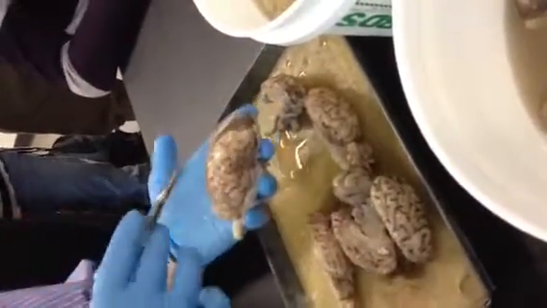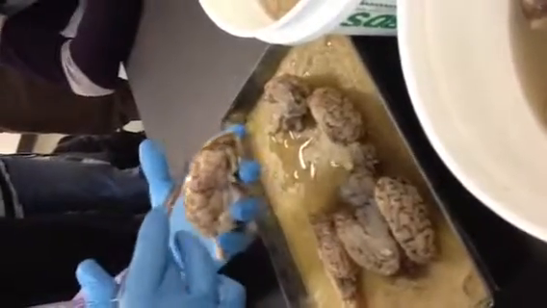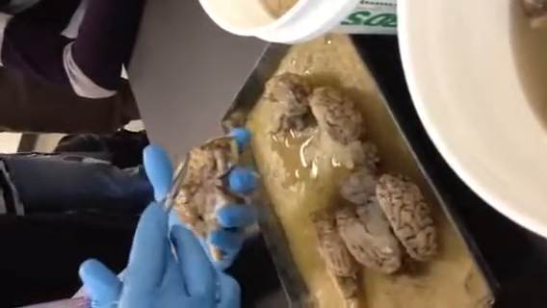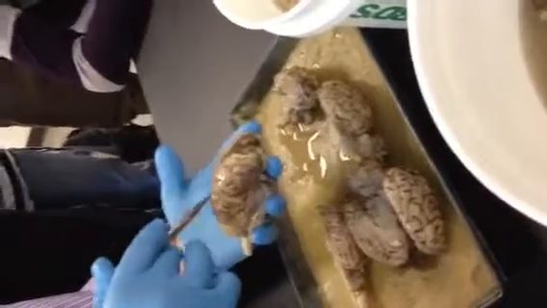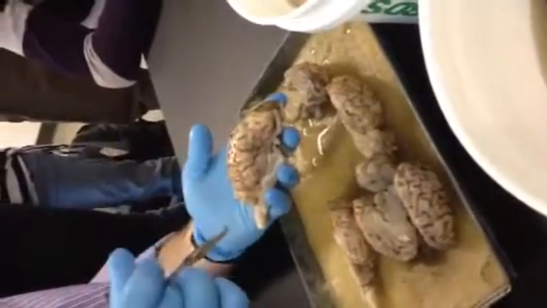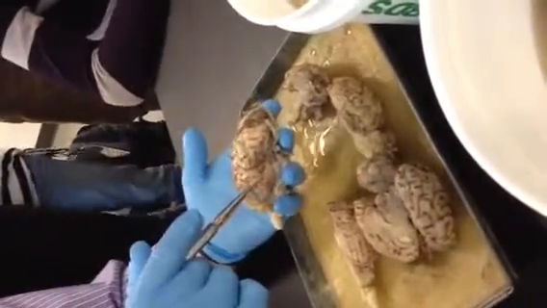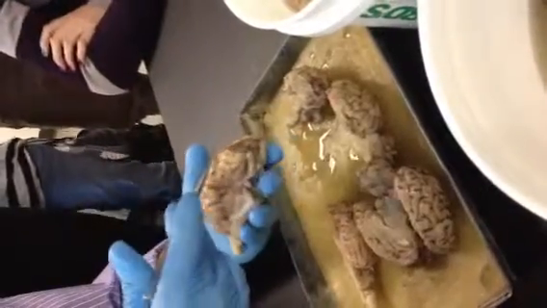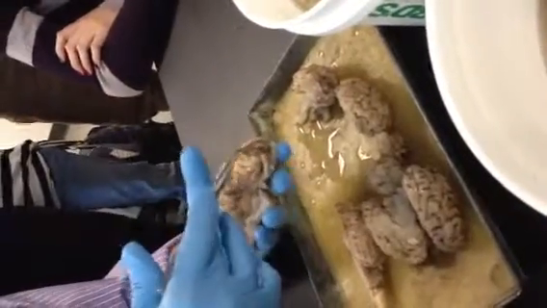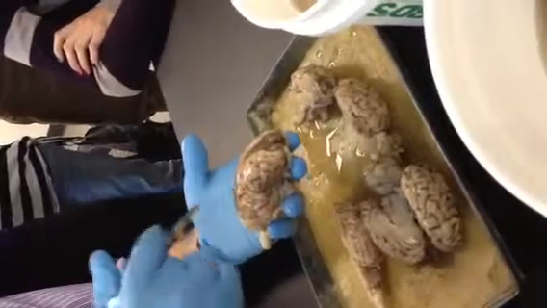Cerebrum. The cerebrum is the largest part of the sheep brain, but not very large. And that tells you why sheep are like they are. Cerebral hemispheres. This is the right cerebral hemisphere, this is the left cerebral hemisphere.